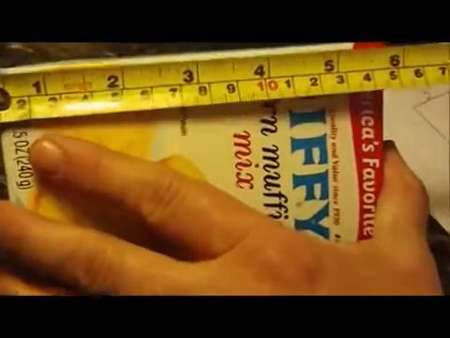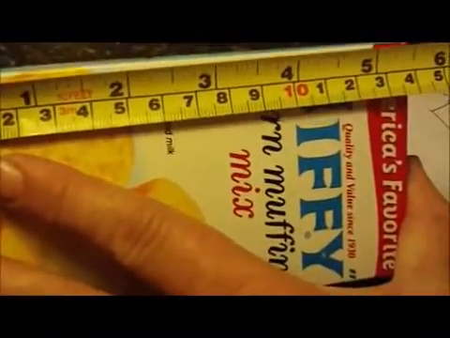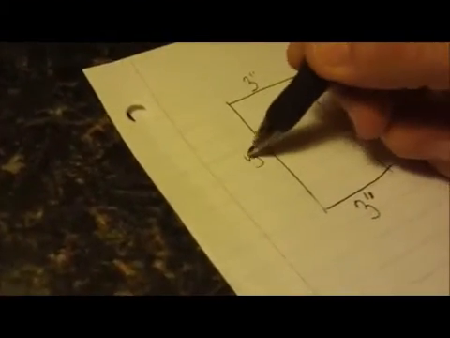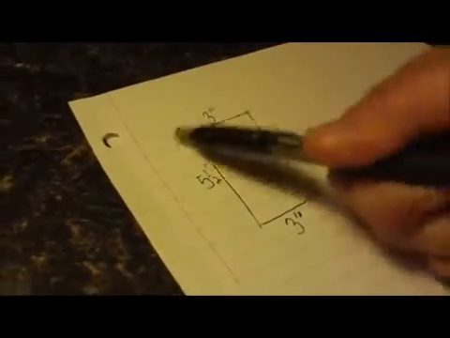So again, I put this on the end, 0 to this edge, that's 5.5 inches. And again, it's a rectangle, so it's the same down here. So I go to my representation, and I've got 5.5 here and 5.5 here. Is it necessary to write it on every single one? Not always, but for today, we'll write them this way.